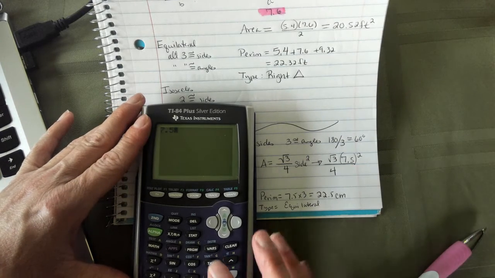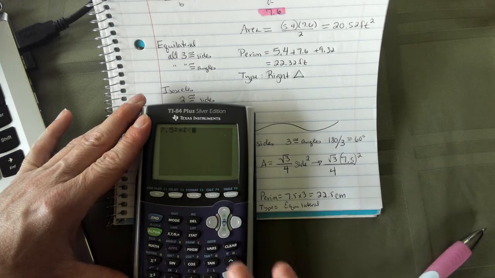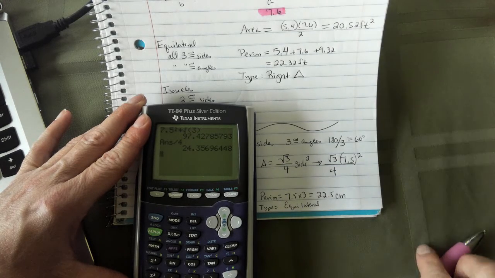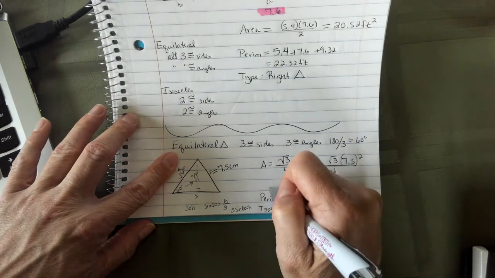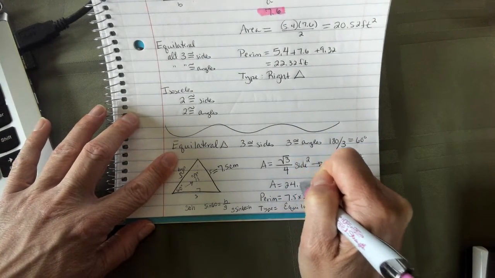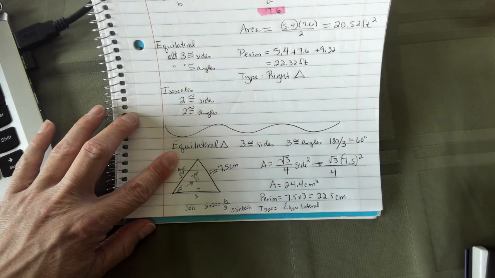So 7.5 squared times the square root of 3. Close your parentheses. You've got to stop that root. And then divided by 4. So we are looking at 24, let's call it 4. Our area is 24.4 centimeters squared.